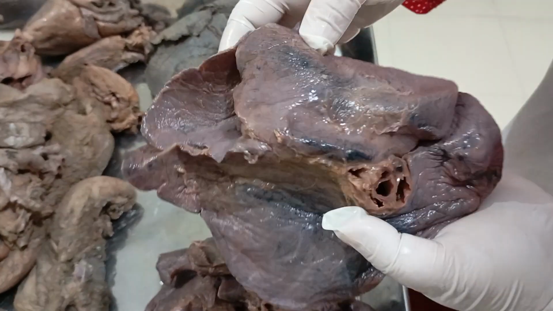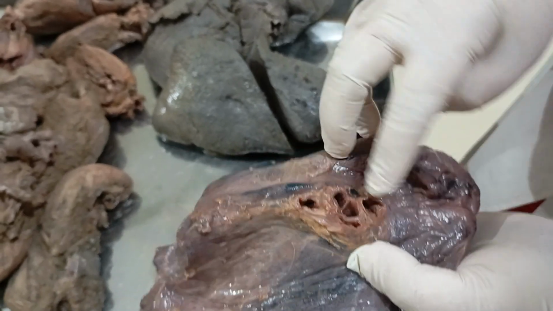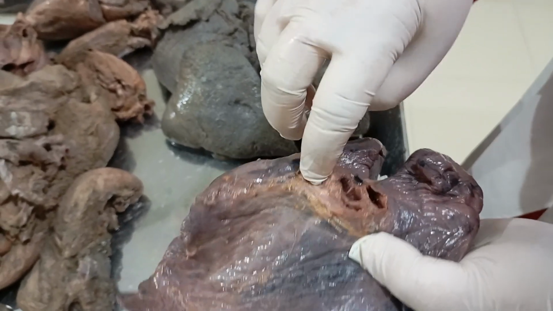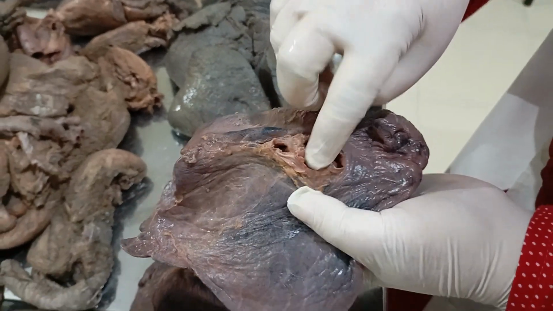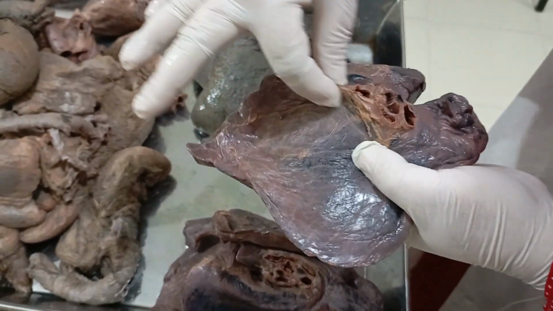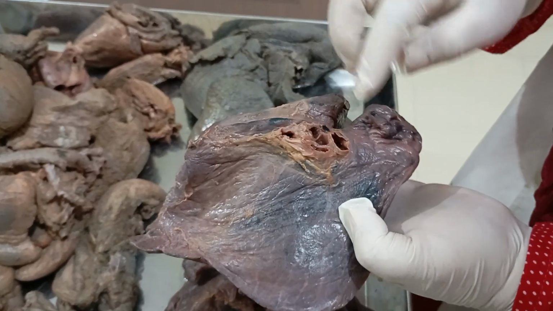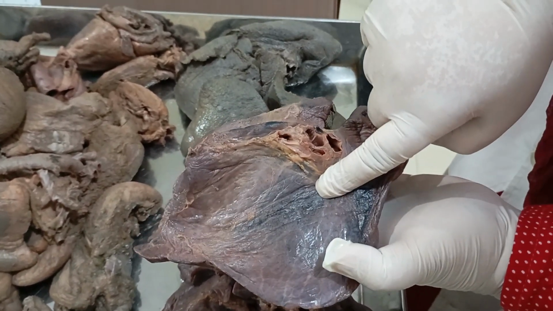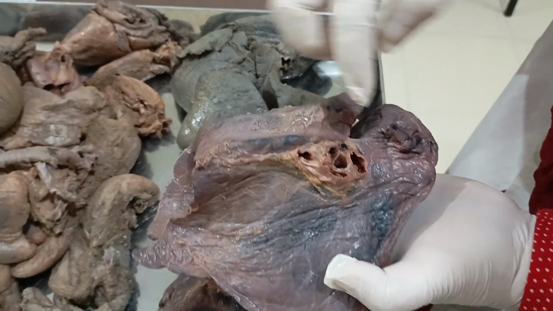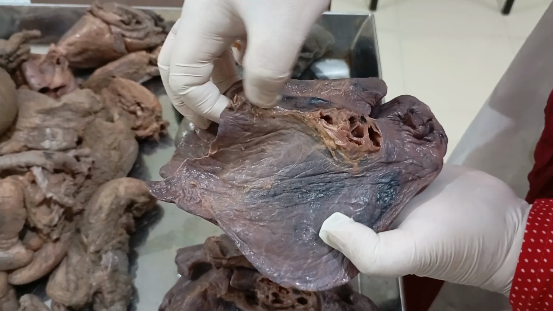Left lung: from above downwards the hilum has the pulmonary artery, principal bronchus, upper pulmonary vein and lower pulmonary vein, and this is the pulmonary ligament. And here in front of the hilum there is a groove for the ascending aorta, arch of the aorta, and descending thoracic aorta, and here is the groove for the esophagus.